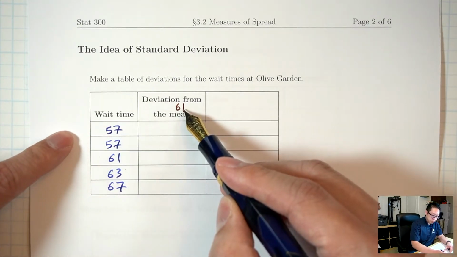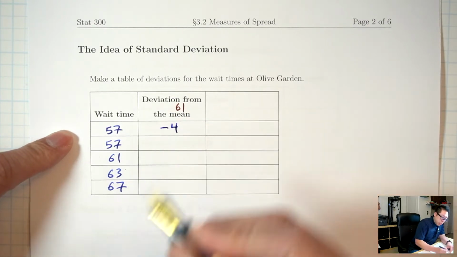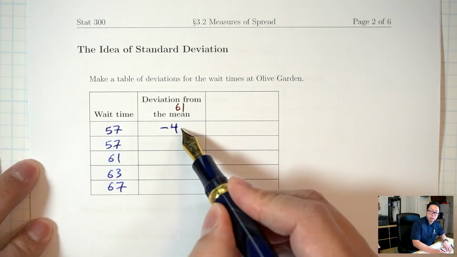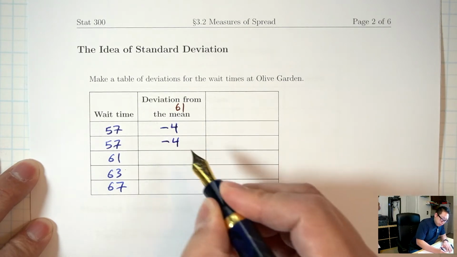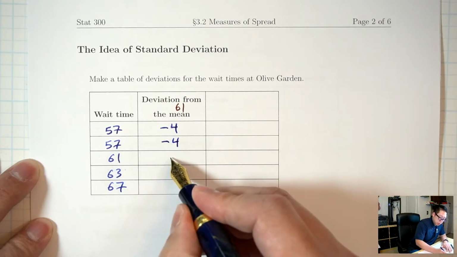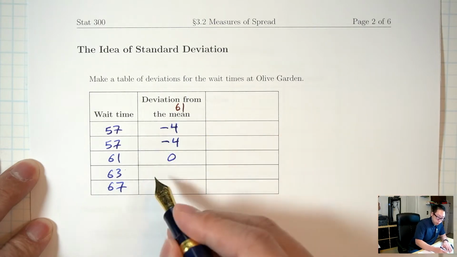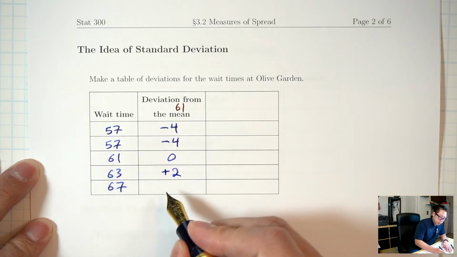It's 4 below, so it'll be -4. And remember, if you can't eyeball it, just subtract. So 57 minus 61 is negative 4. 57 minus 61 is another negative 4. 61 minus 61 is 0. 63 minus 61 is a positive 2. And then 67 minus 61 is a positive 6.